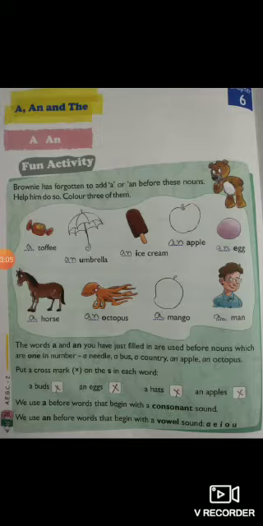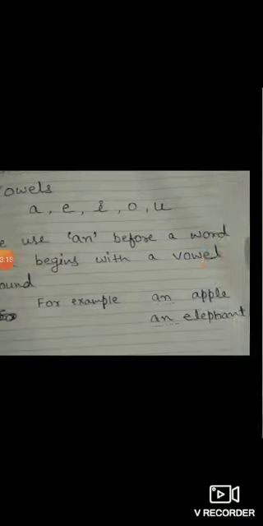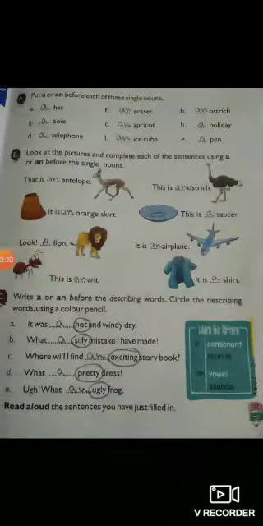We use a before words that begin with a consonant sound. We use an before words that begin with a vowel sound: a, e, i, o, u. Now, students, come to the exercise. Put a or an before each of these single nouns: a hat, an eraser, an ostrich, a pole, an apricot, a holiday. Students, you can take screenshots of these pages and then write in your book with pencil.